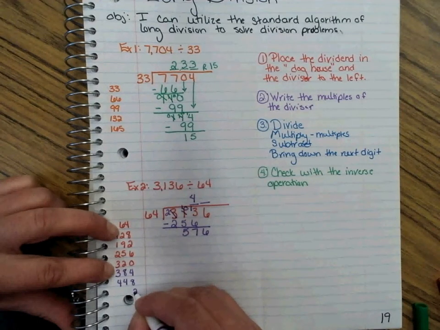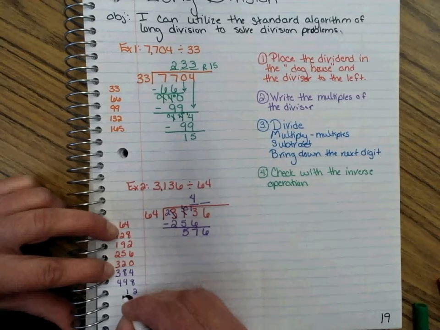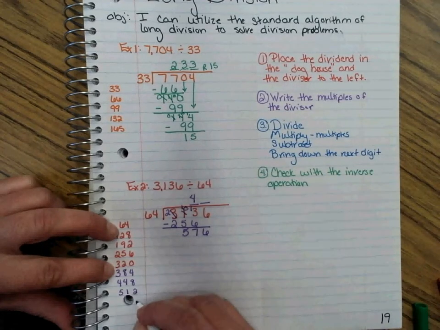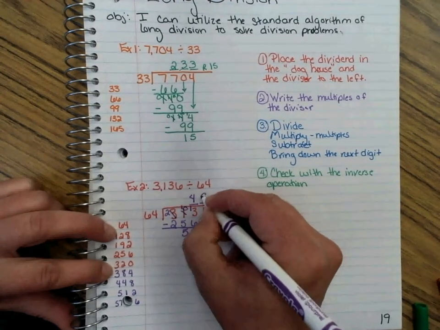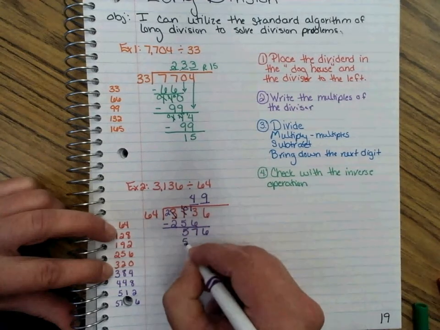What about 8 times 64? 8 times 4 is 32. 48, 49, 50, 51. 9 times 4, 36. 9 times 6, 54, 55, 56, 57. So that one is 576.